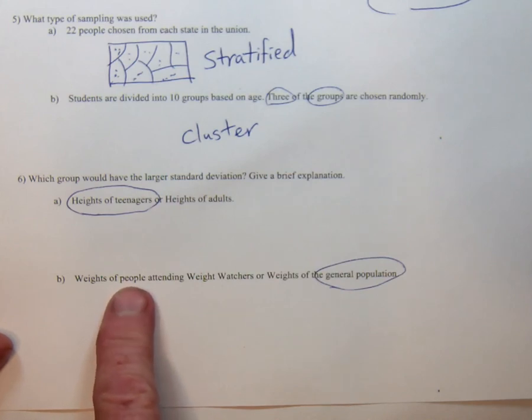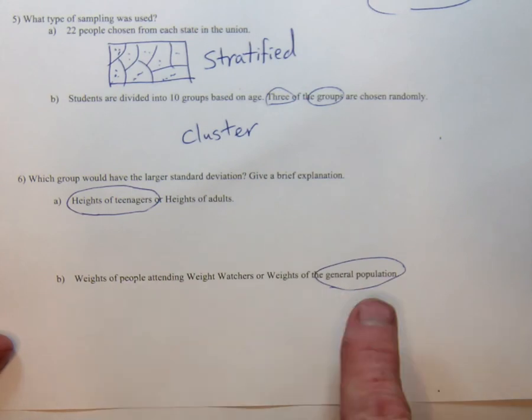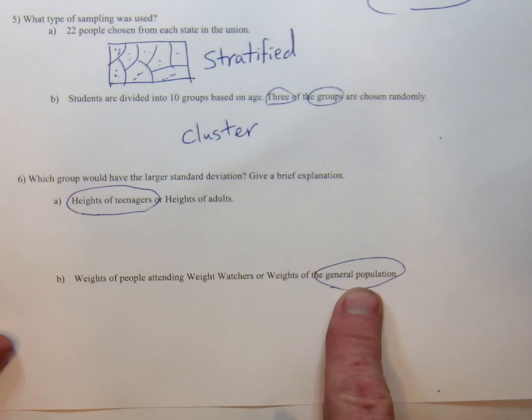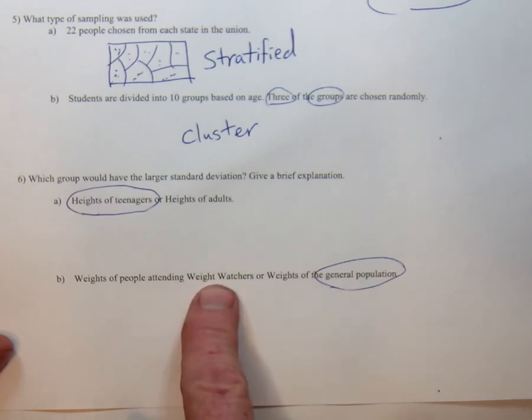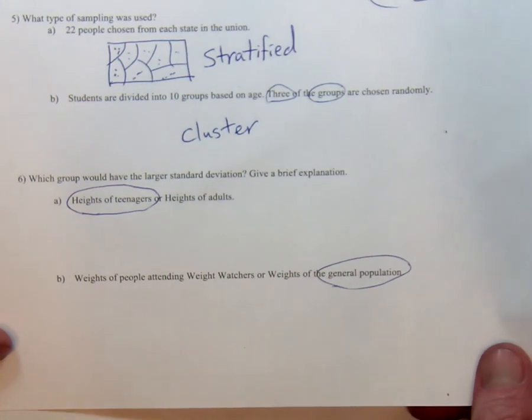Because otherwise you could be a smart aleck and say, well, you could have newborn babies that are 3 minutes old, as well as 400-pound sumo wrestlers. Anyway, if it's adults, it's still the general population because you would still have people that are very, very skinny, very, very heavy, whereas with Weight Watchers, they would all not be the same weight, but they would all be much closer in weight. So that would be less variation for the Weight Watchers.